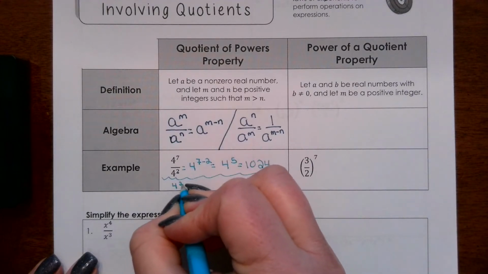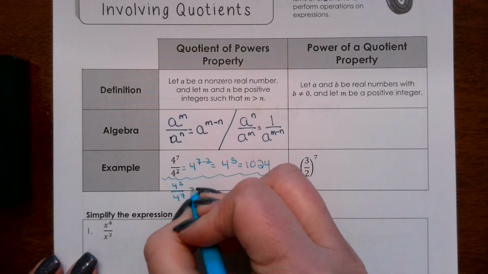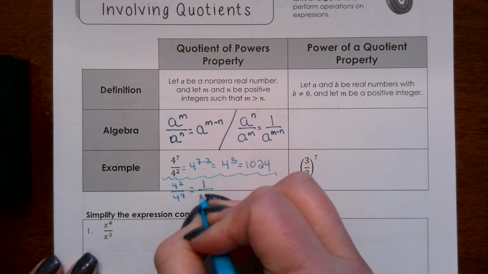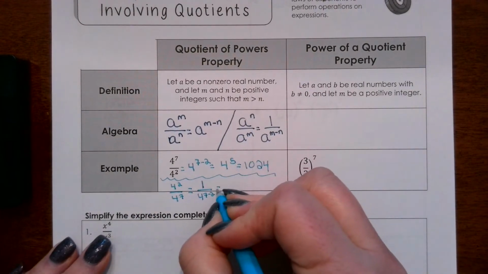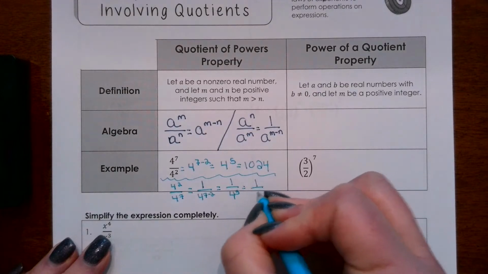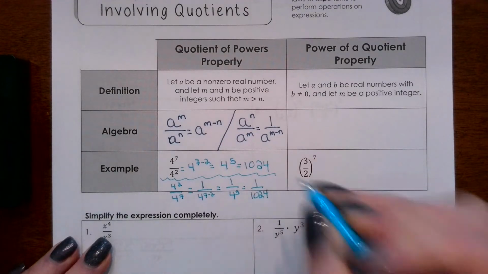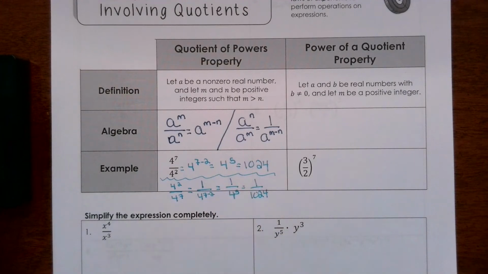What if I had 4 squared over 4 to the power of 7? That would actually equal 1 over 4 to the 7 minus 2, same base, which equals 1 over 4 to the 5th, and that equals 1 over 1024. So I can move my exponent to the numerator or the denominator.